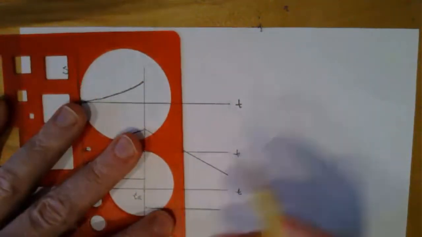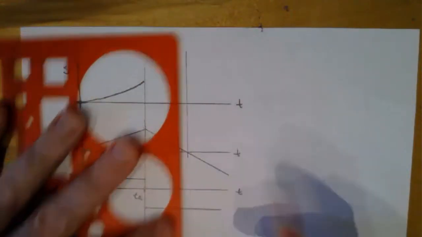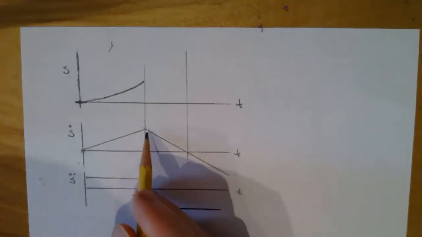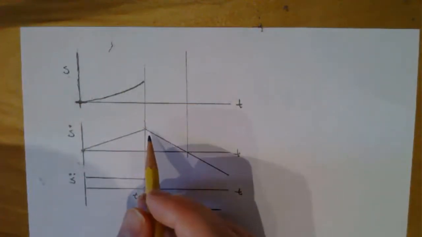Okay. Why don't I just draw another vertical line about right there? So what happens to S now? I'm doing this quickly because we've already done this.